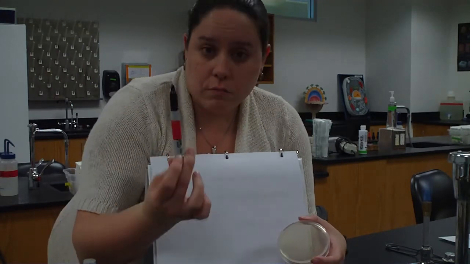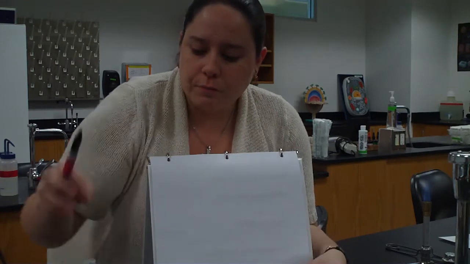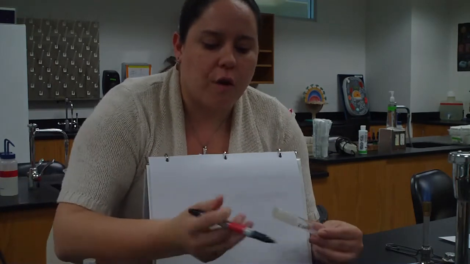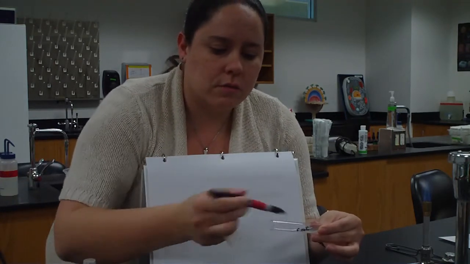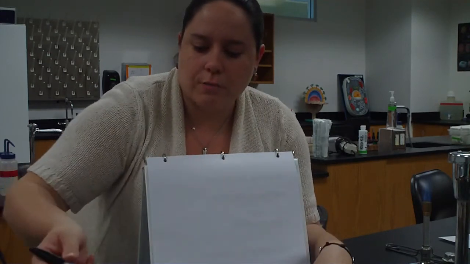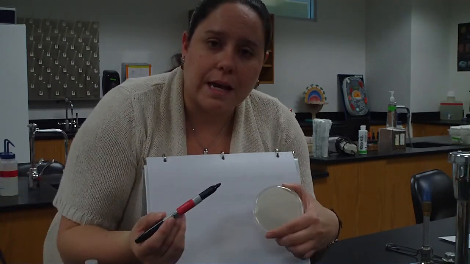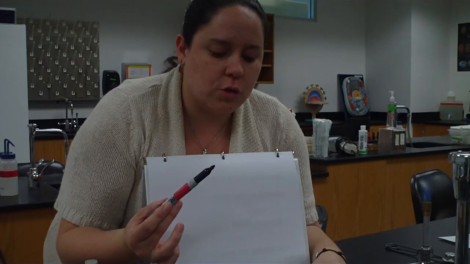So I take my loop, so to speak, sterilize it in the flame, let it cool. I pick up some bacteria from my inoculated slant, put that down, and then I'm going to take my plate. If I had my real loop, I'd open it up towards me, but I'm going to go ahead and do it just on the cover, I suppose.